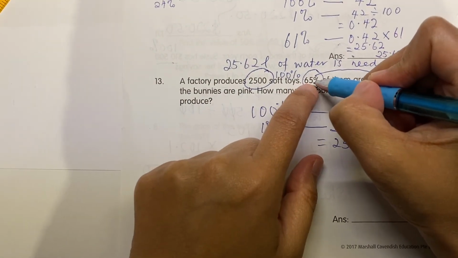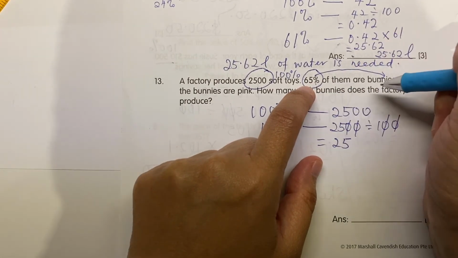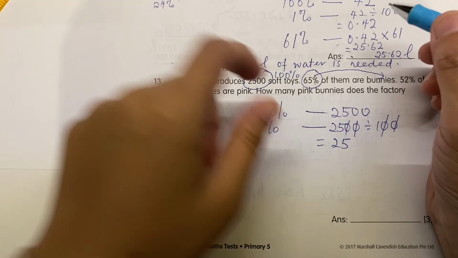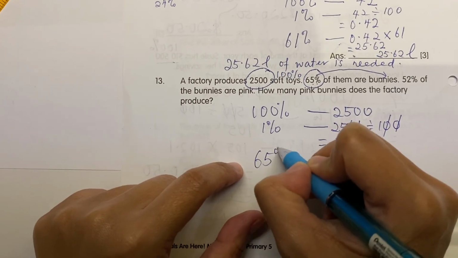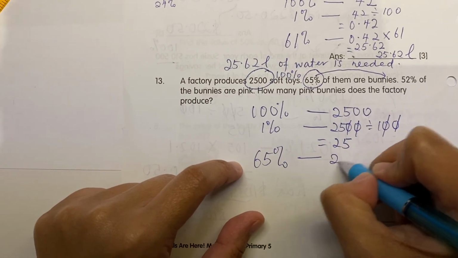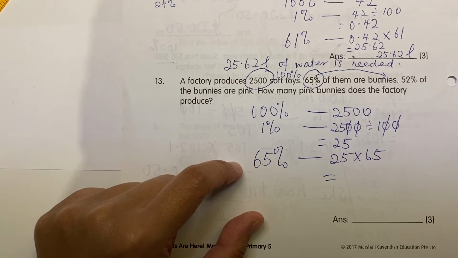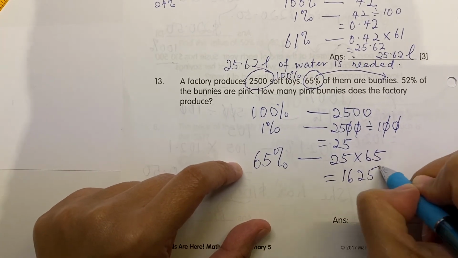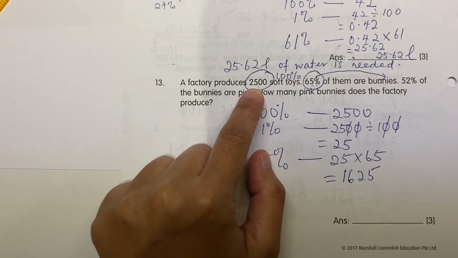Maybe the other 35% may not be bunnies, maybe cats or dogs. So the soft toys will be of different kinds. So 65% is only the bunnies, so you take 65% because you want to know the total number of bunnies, and that will give you 1,625 bunnies.